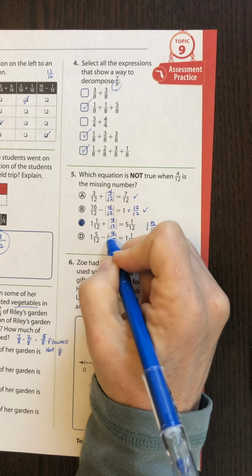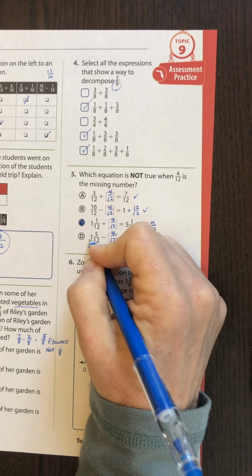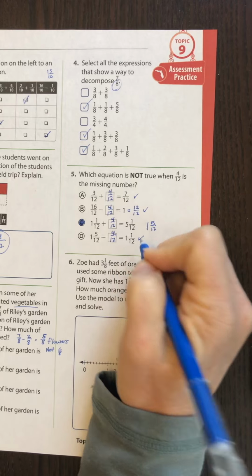Check the last one. 5/12 minus 4/12 is 1/12. 1 take away nothing is 1, so this one is true.